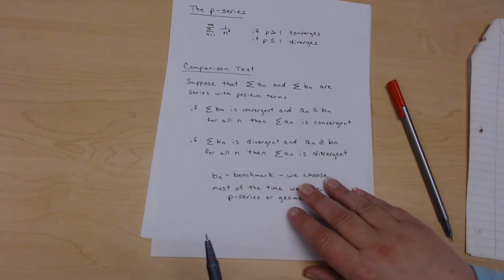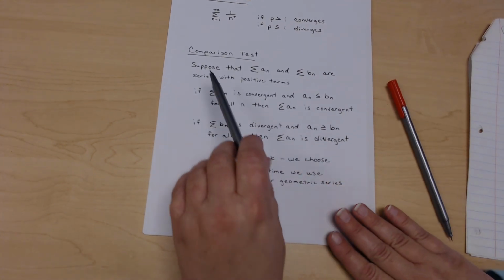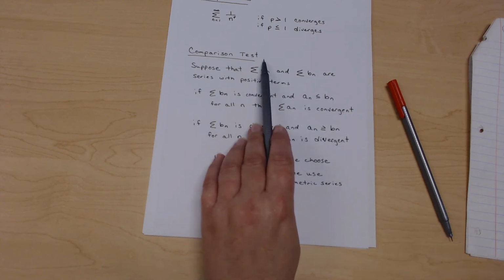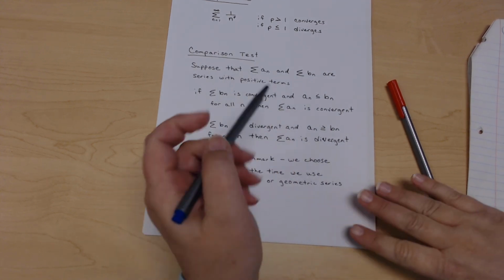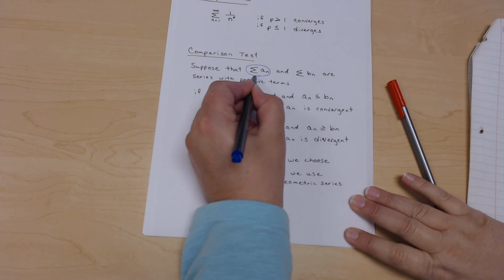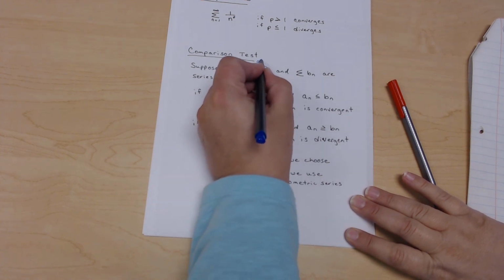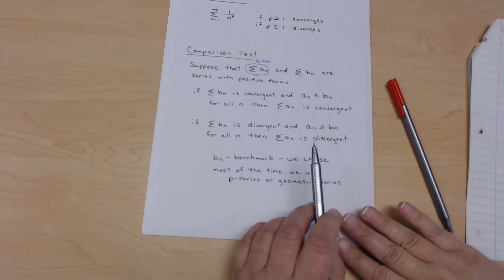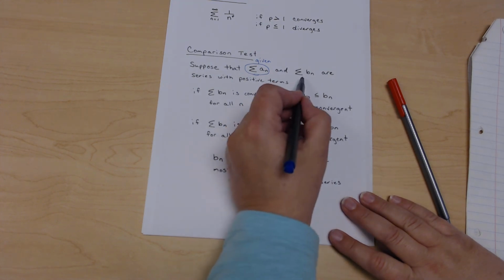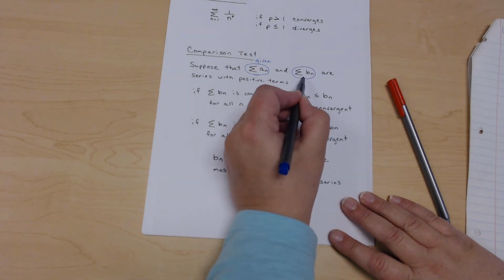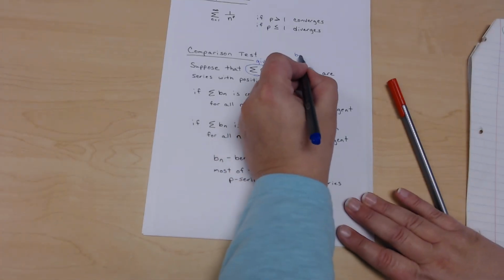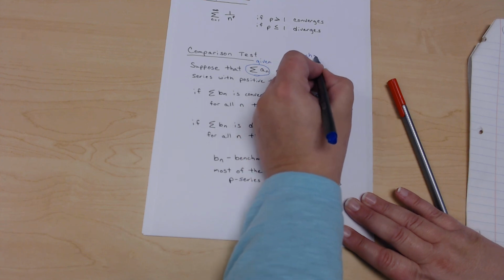Let's take a look at the comparison test. There's a lot here. The comparison test, this is your given series. This is given. What you're going to do is come up with a series on your own. I call this the benchmark. This is the benchmark.